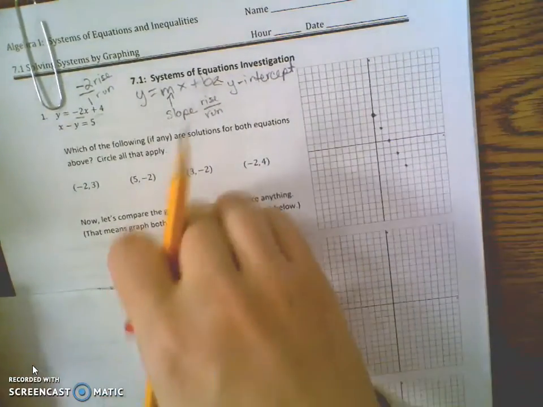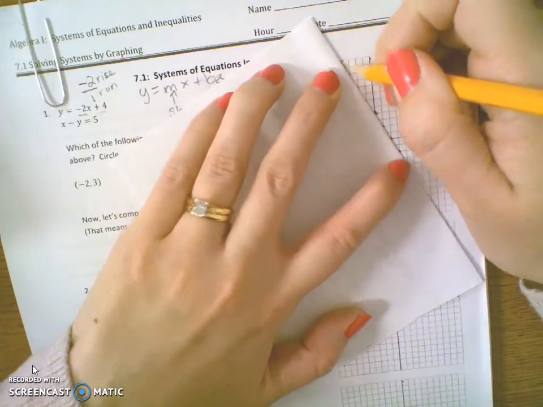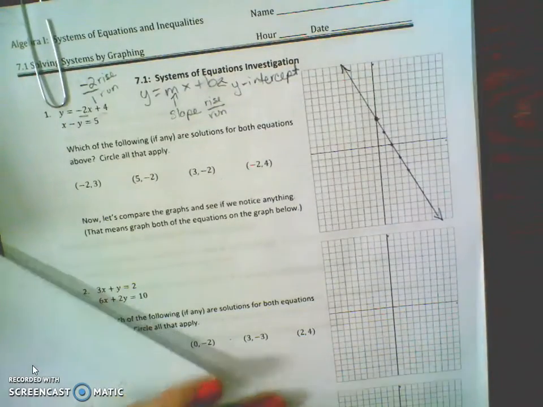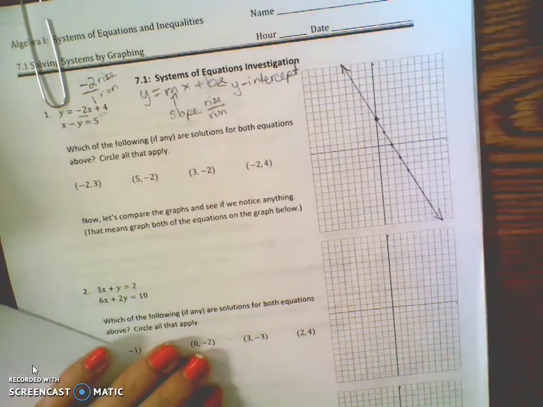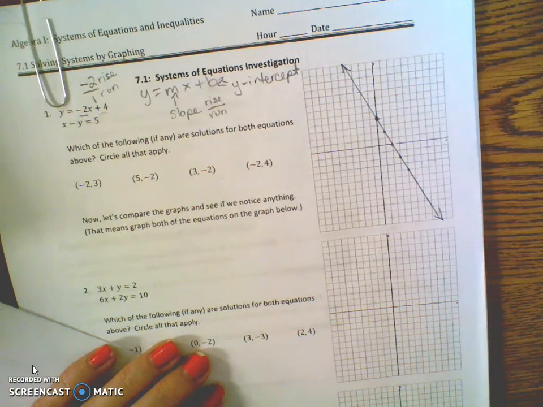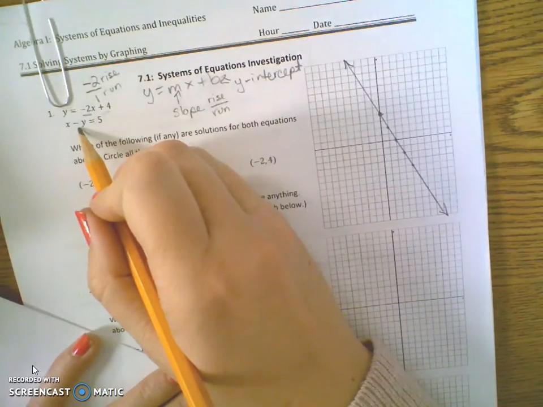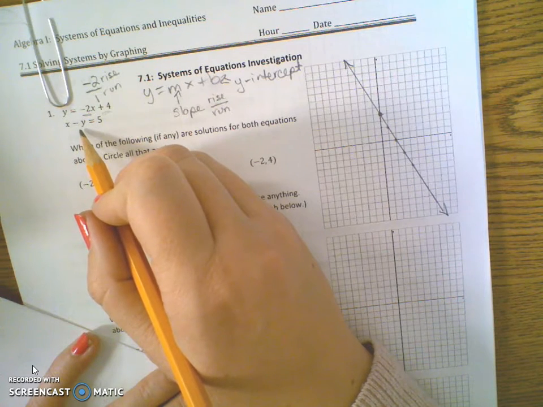you're going to take a straight edge and just make a nice long line. You want to use a straight edge because when we are graphing to try and find an intersection point, it's really important to be precise, otherwise you can end up with a point that is not really a point on your line.